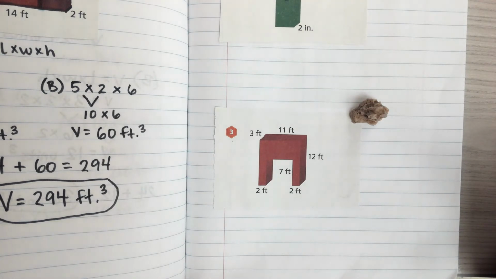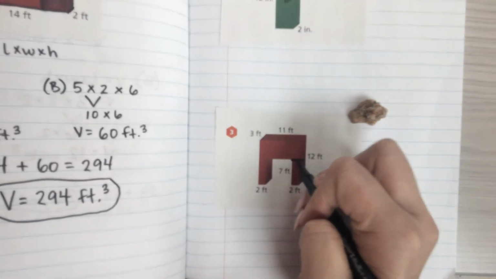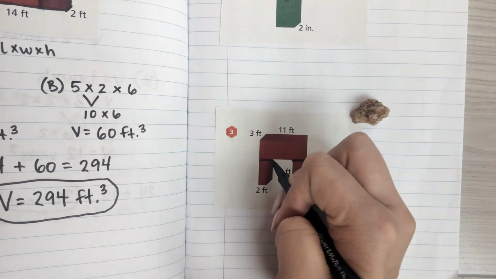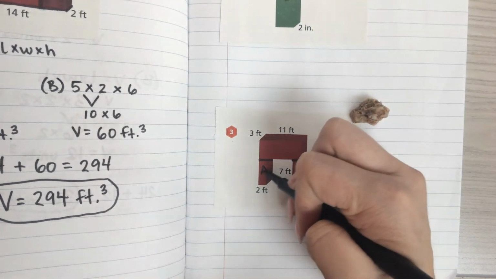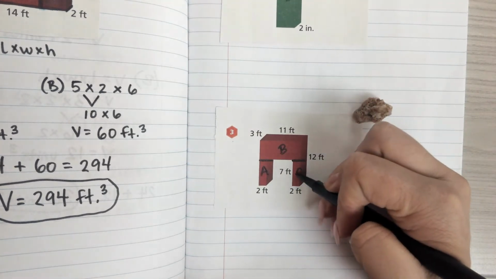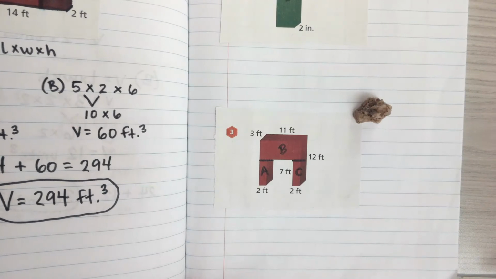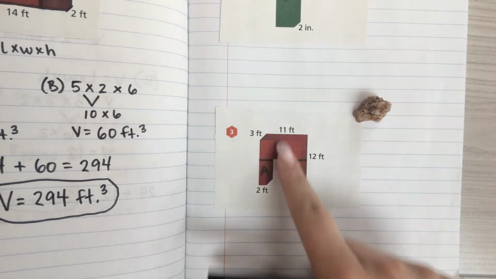You can separate them however you would like, but what I'm seeing is putting a line here and then a line here. That would make this prism A, this one B, and this one C. I'm not going to give you the answer because I'd love for you to work it out. But guys, don't freak out about seeing 3 prisms.